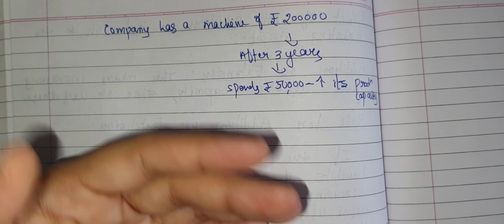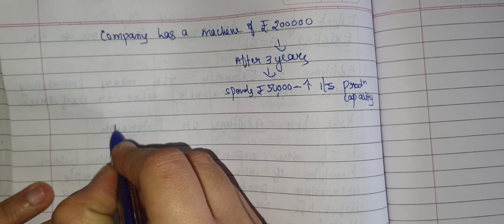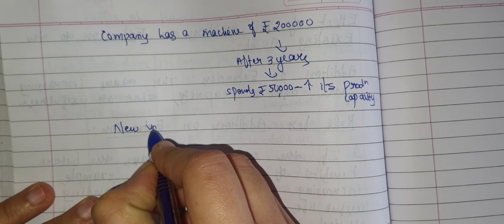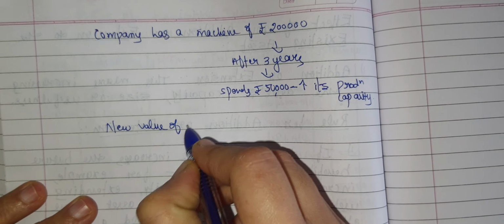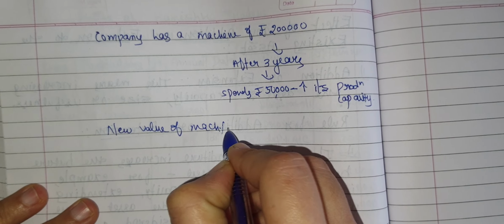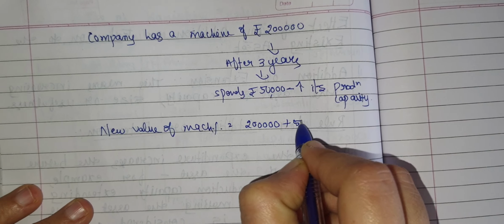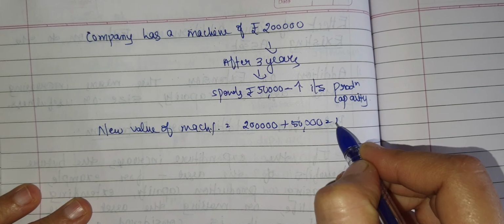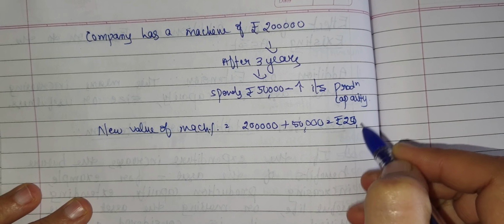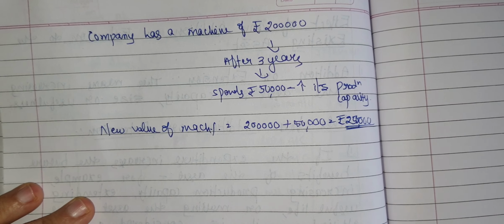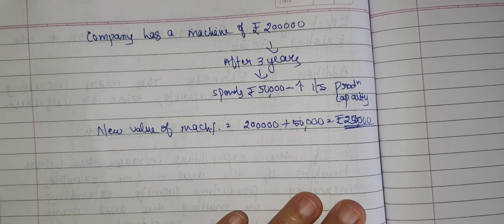So the new value of the machine is rupees 2 lakh plus rupees 50,000 equals rupees 2 lakh 50,000. This is the value of the machine.